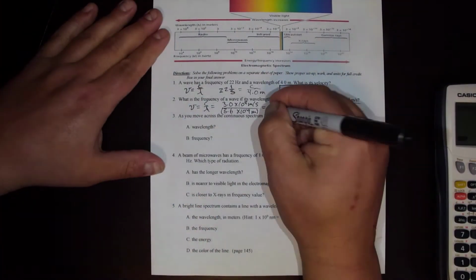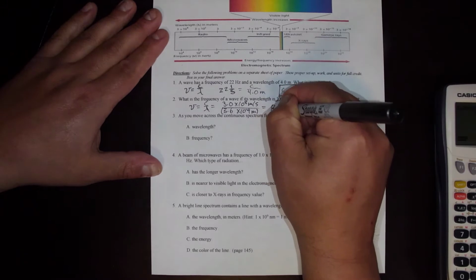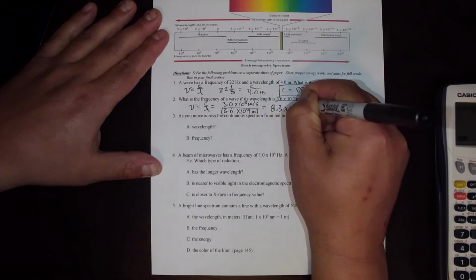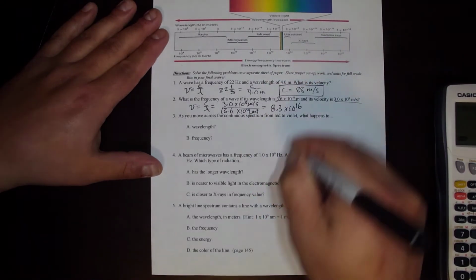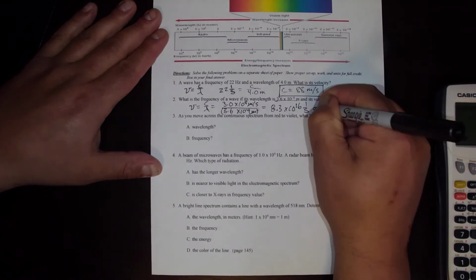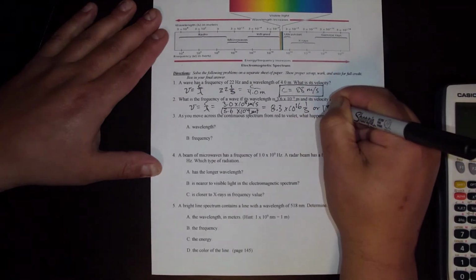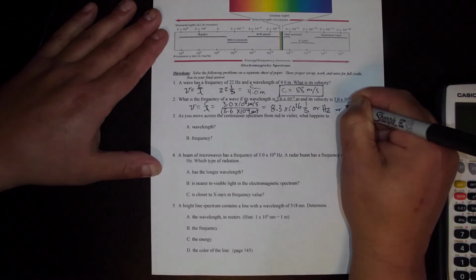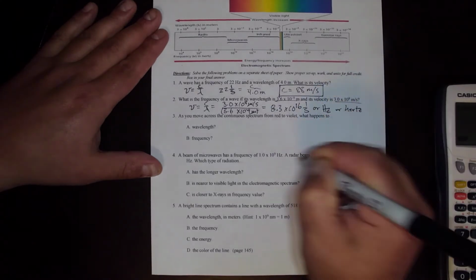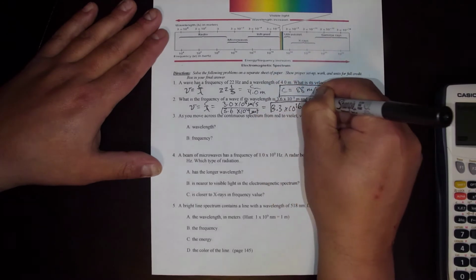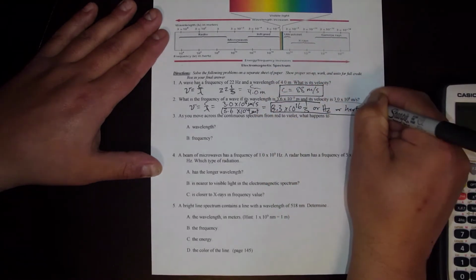Meters are going to cancel out right there, and then you're going to be left with 1/2, or you could write this as Hz, or you could write it as hertz. There's a lot of different ways you can write this. Doesn't really matter which way.